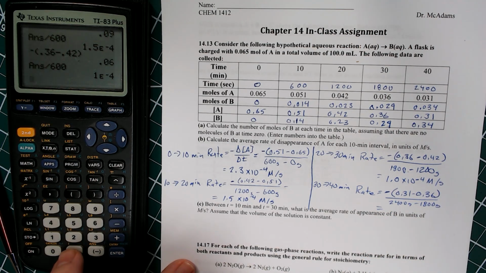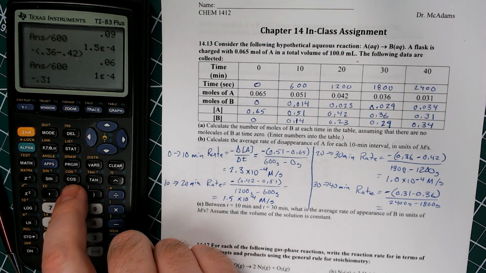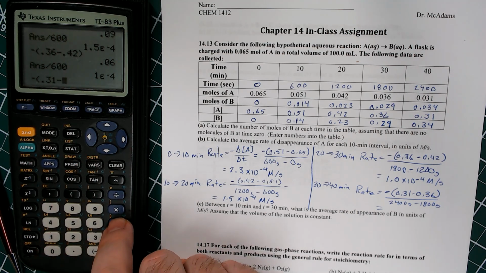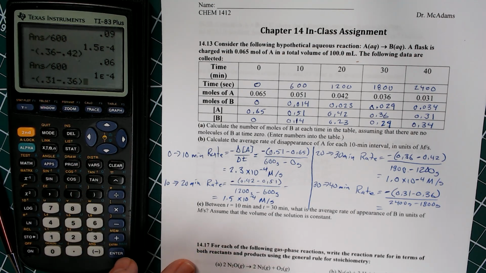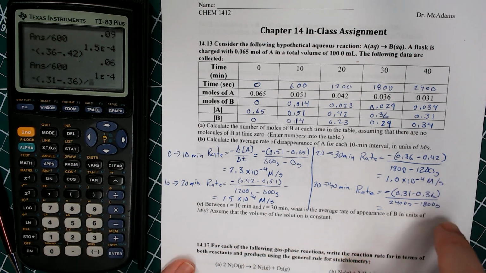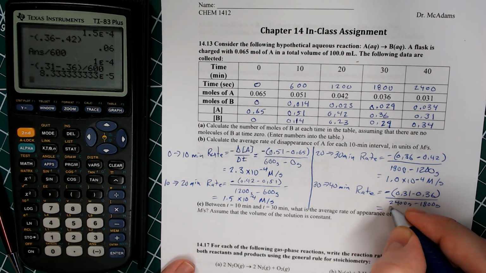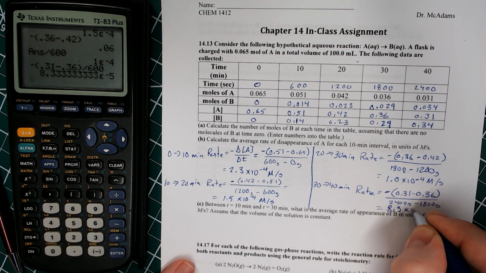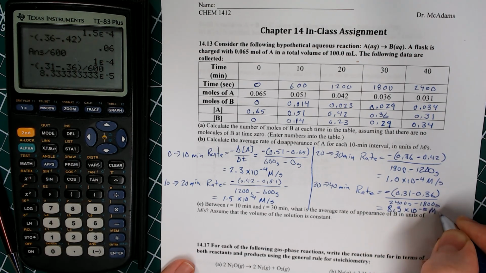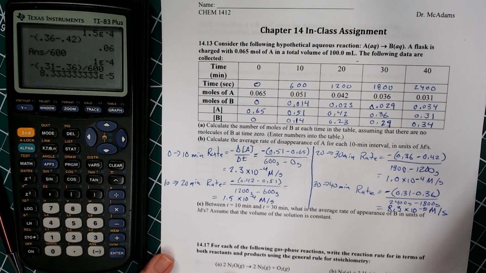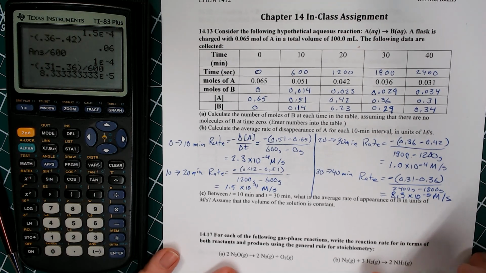All right, and so negative, got to put those parentheses in. So 0.31 minus 0.36. And then we're going to divide by, again, 2400 minus 1800 is 600, so divide by 600. And the number that we get there is 8.3 times 10 to the negative 5 molar per second. All right, so we definitely see that the rate of this reaction decreases as time goes on.